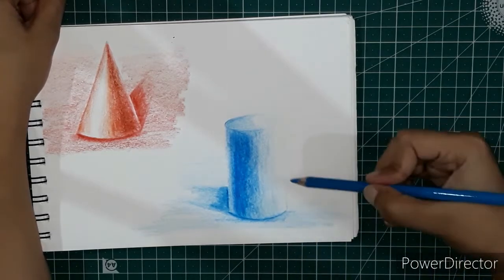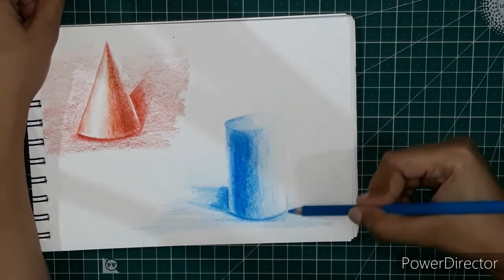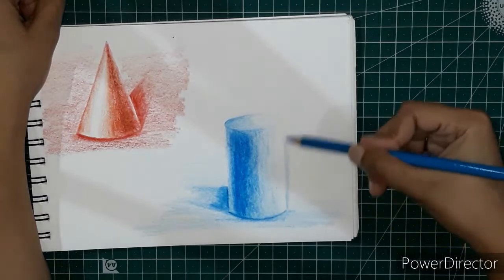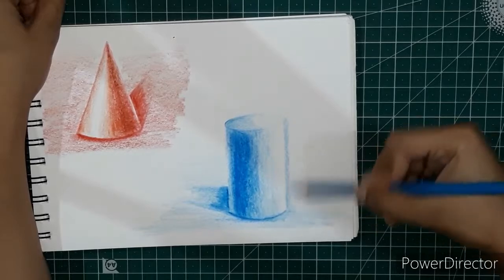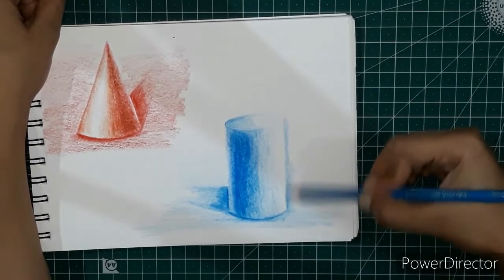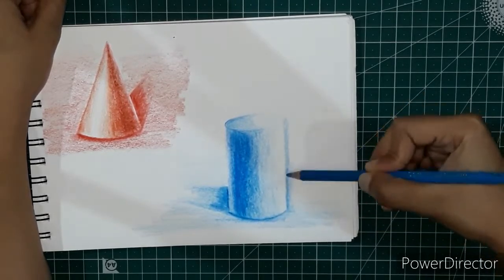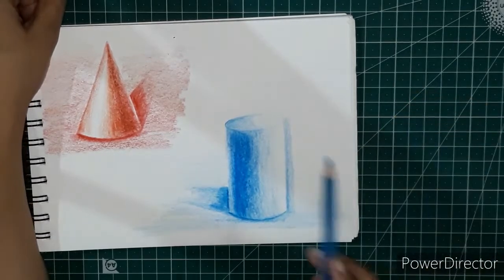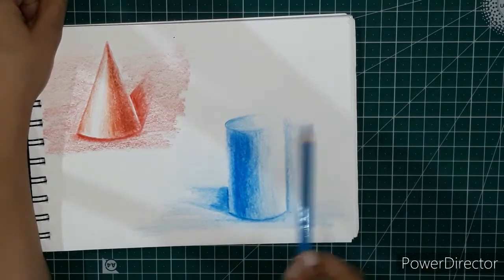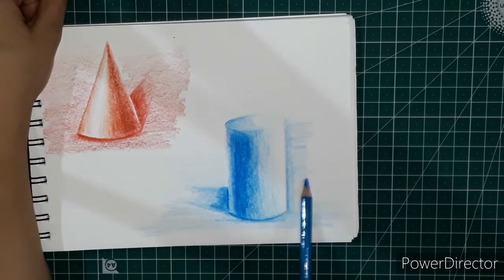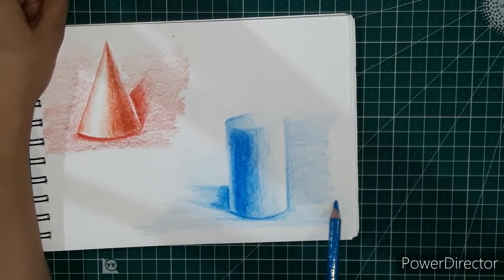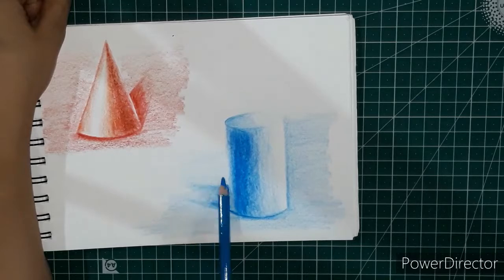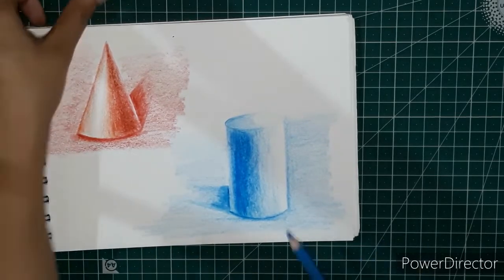And to show the depth here, we need to color the background a bit darker so that the highlighted part can be seen clearly. So we are going to shade this part a bit darker. You can feel the depth in the drawing.